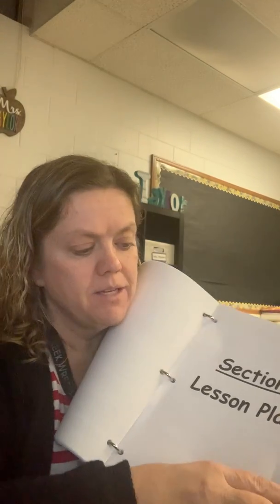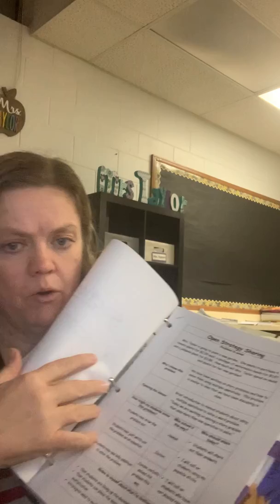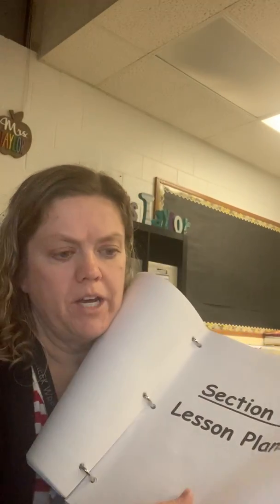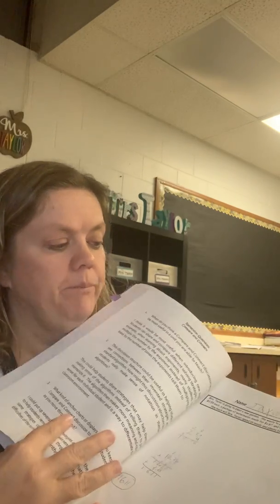Section 3 is my lesson plans. In my lesson plans section, I have my open strategy sharing lesson for my tabs, and then my compare and contrast, and then compare and connect.